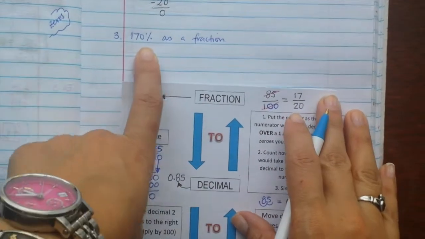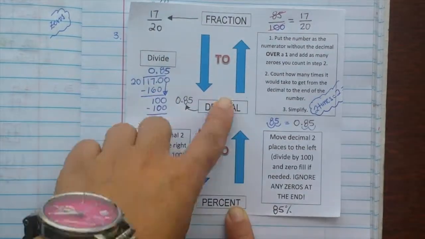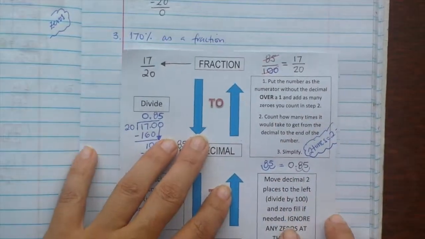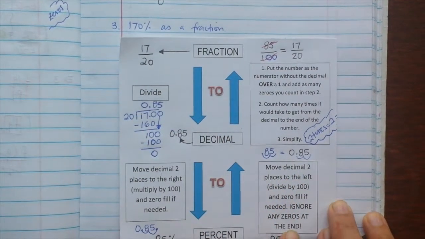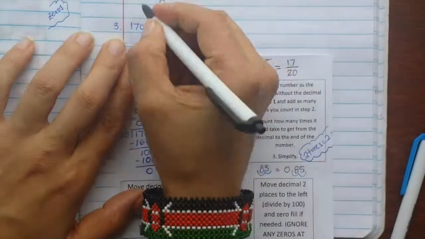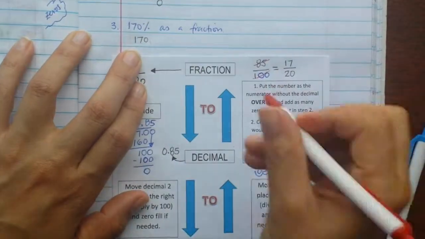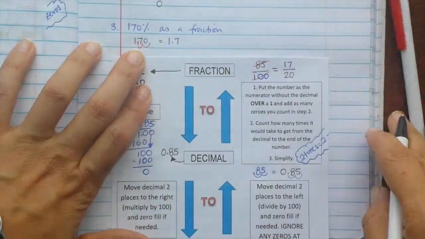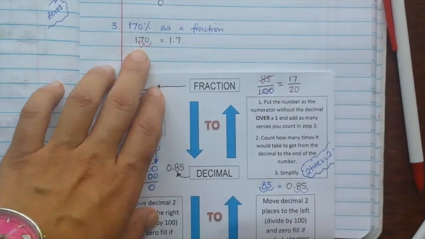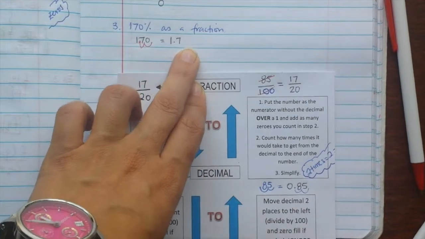This time you're going to start with a percent and you're going to a fraction. So percent to a fraction, so we're going up. So move the decimal 2 places to the left and 0 fill, ignore any zeros at the end. So write it down, 170, move it 2 places, so 1, 2, so it's 1.70, but ignore the 0 at the end, so 1.7.